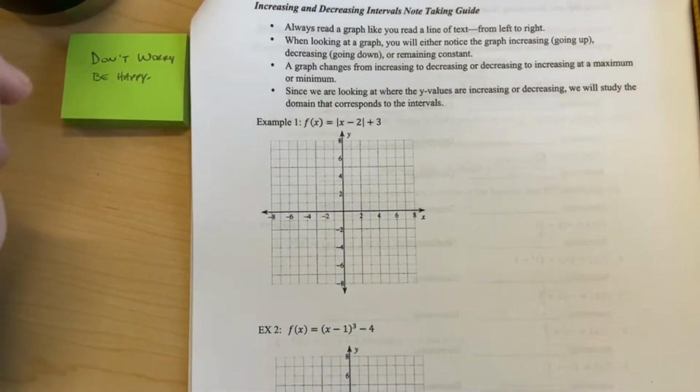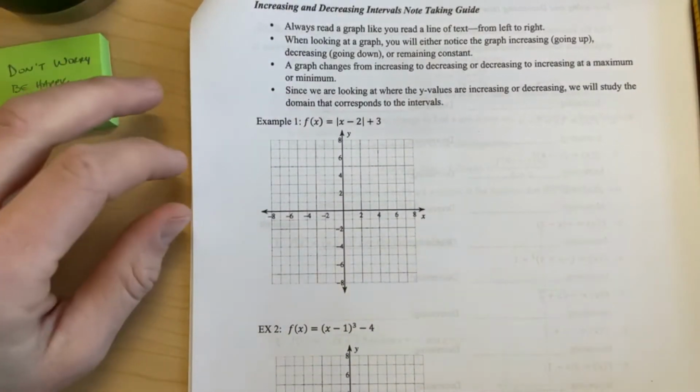Welcome back to Old School Math. Today we're going to have a look at decreasing and increasing intervals.